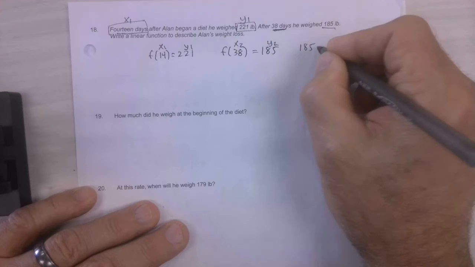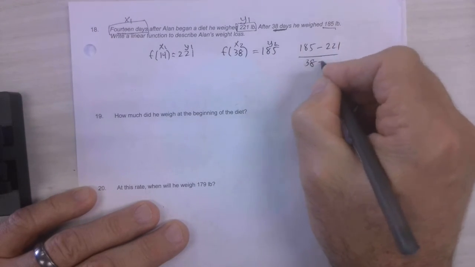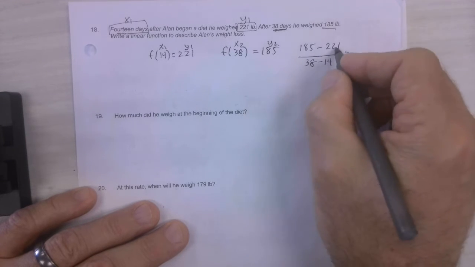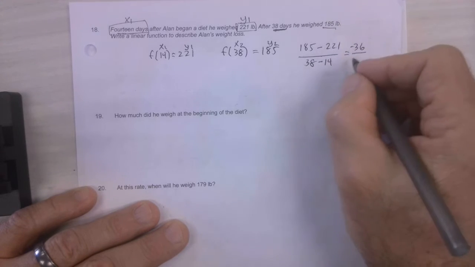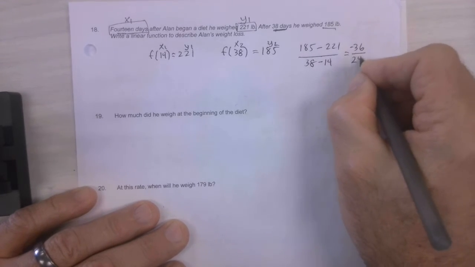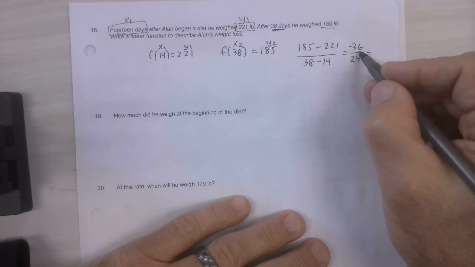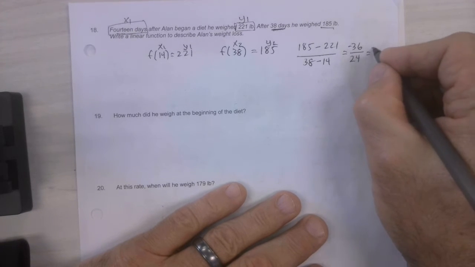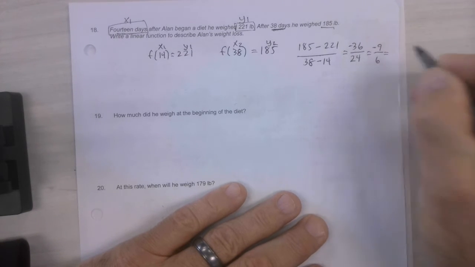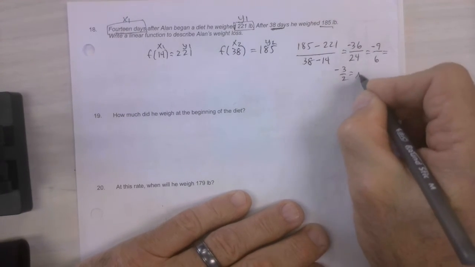Hopefully you're seeing the repetitiveness of this. Y sub 2 minus y sub 1 over x sub 2 minus x sub 1. That's 36 in the negative world over 24. Okay. And so I look at this. Can I reduce this? Yeah. Let's go ahead and just divide both by 4. So it'd be negative 9 over 6. Oh, 12 should have gone into both of those. So then negative 3 halves is our slope.